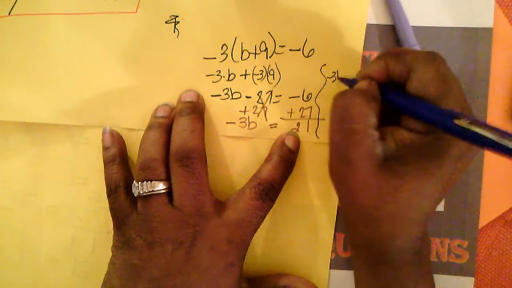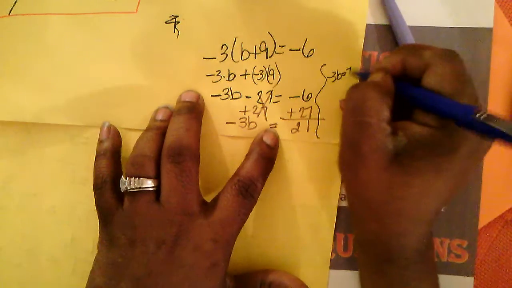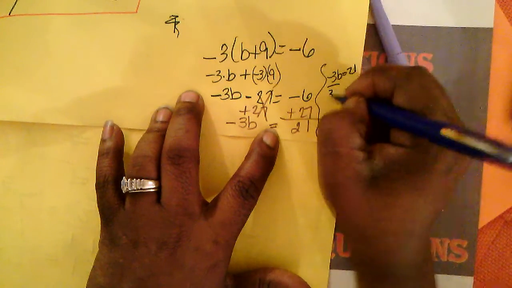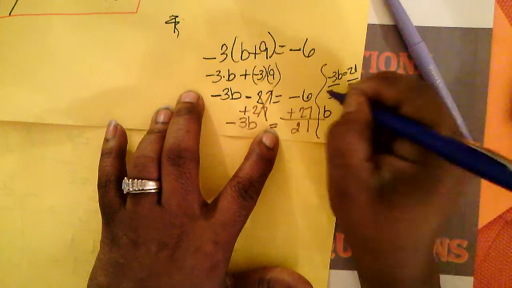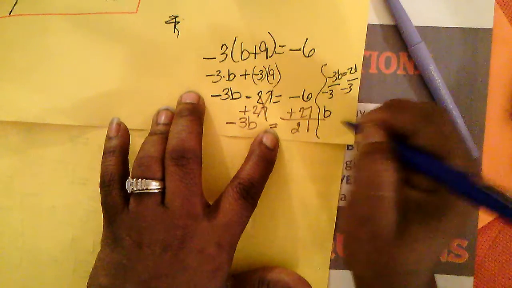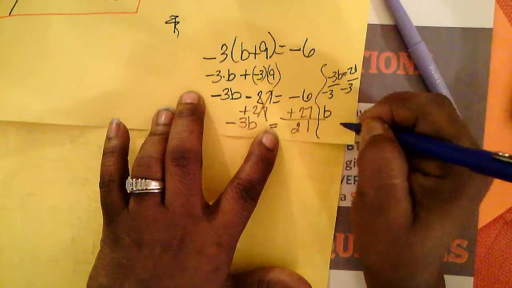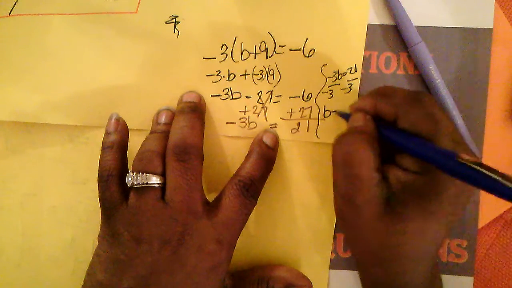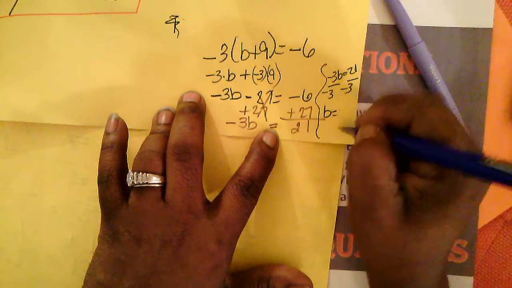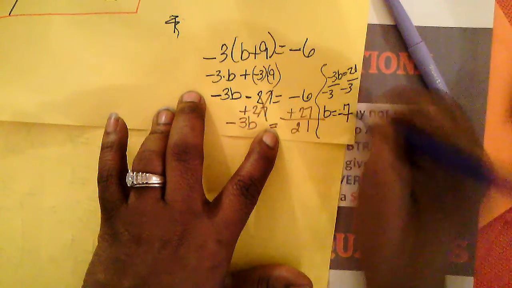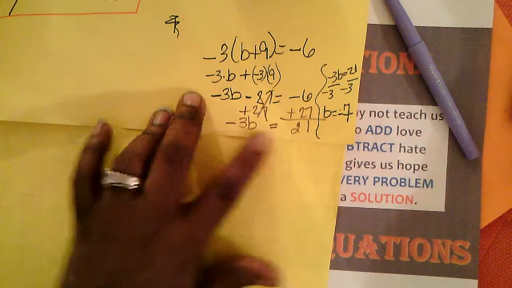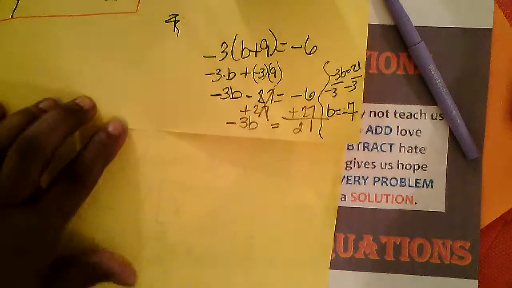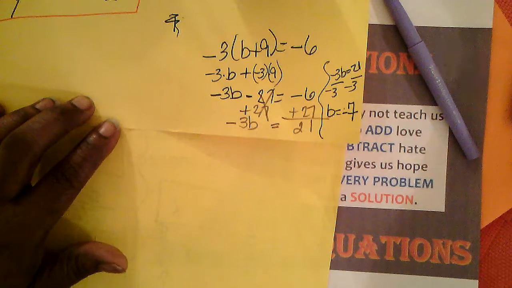Negative 3b equals 21. Divide by negative 3, which gives us b, and negative 3 goes into 21 negative 7 times. So our answer is negative 7. So that's our example for the distributive property.